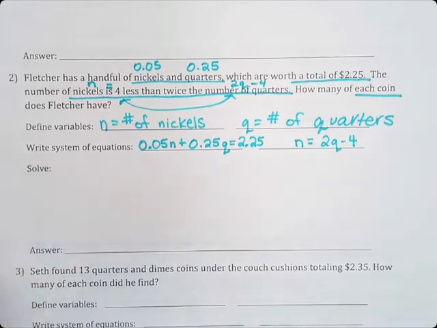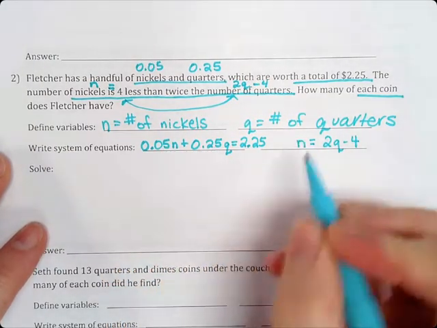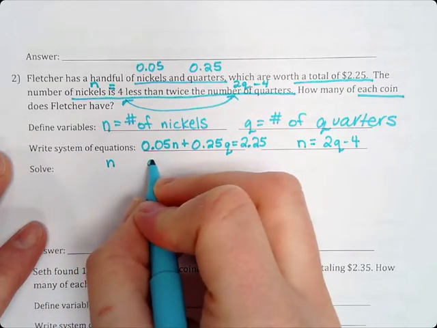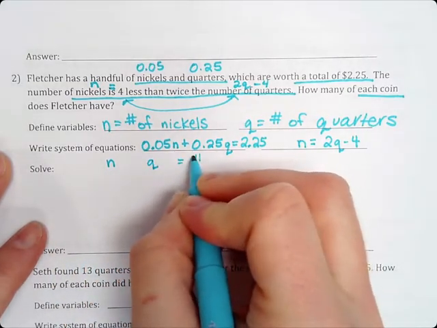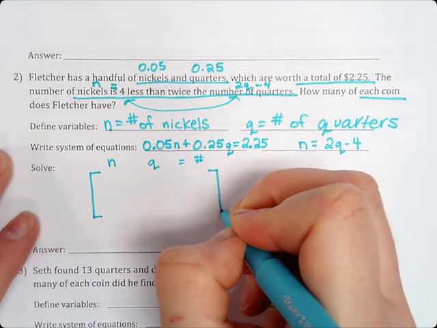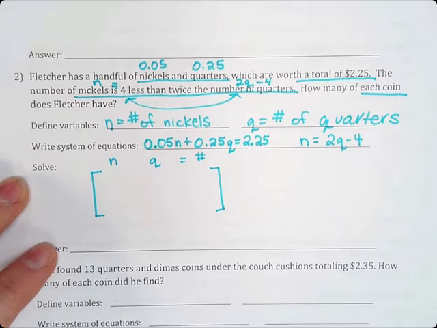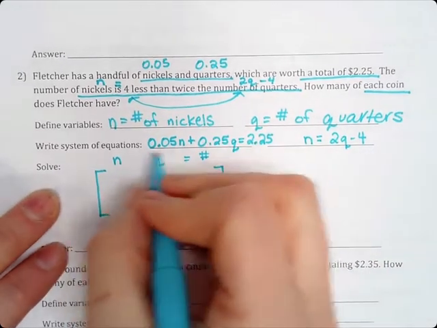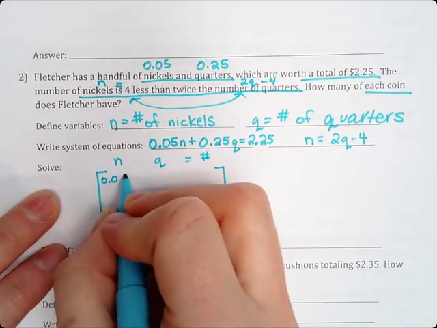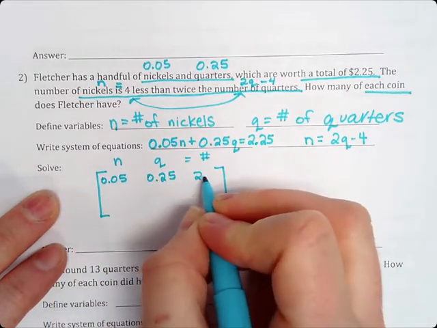So after we have our 2 equations, we need to put it in matrix form. So this first one is NQ equals a number. That's what we want. NQ equals a number when we write our matrix. So the first one's already written that way. 0.05, 0.25, and 225.